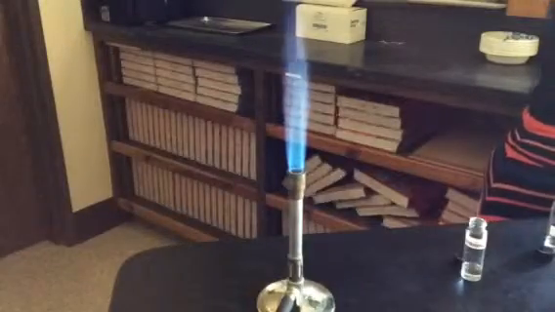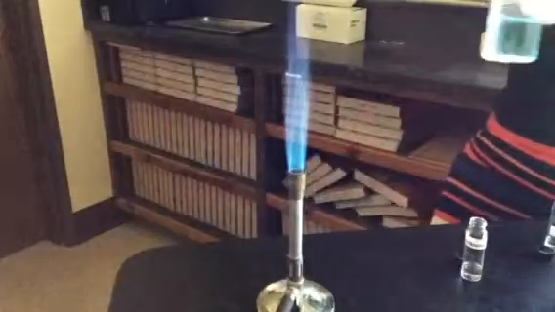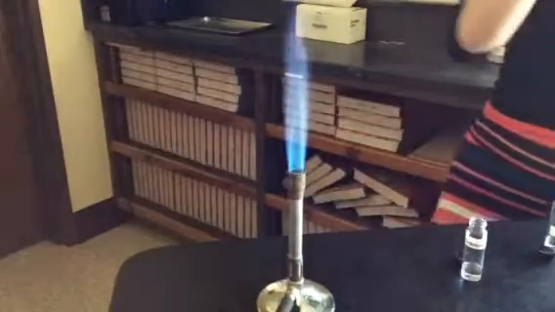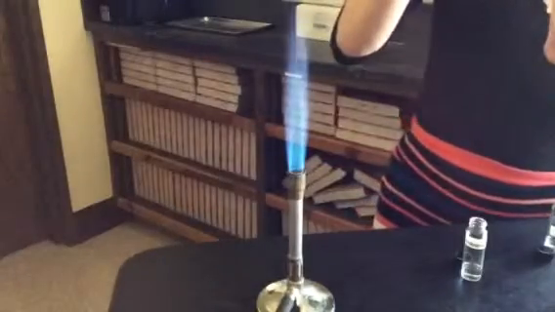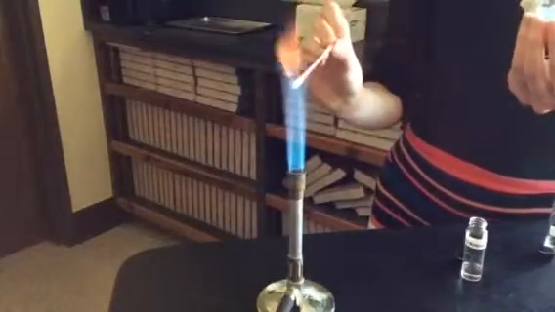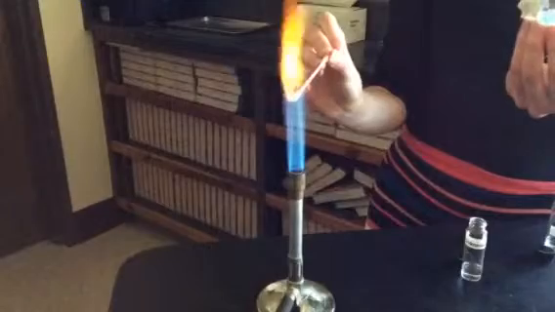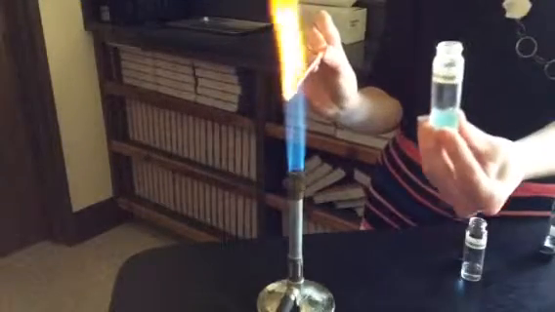Okay, unknown 3. Pay special attention to what the liquid in the bottle looks like. This is unknown 3. Maybe a little bit unexpected.